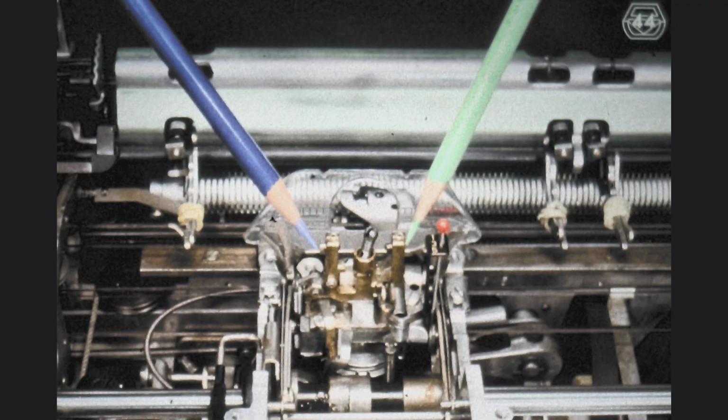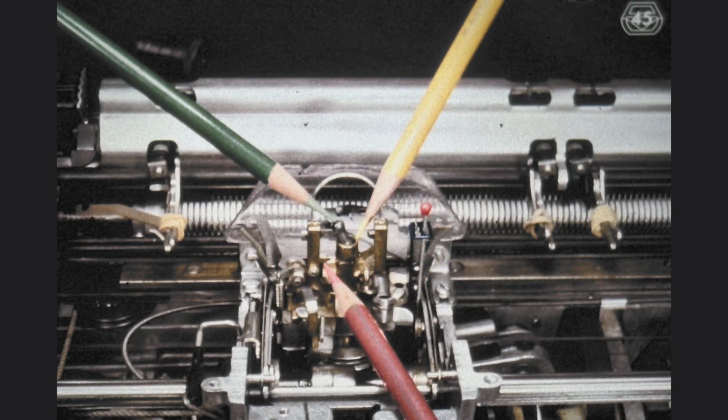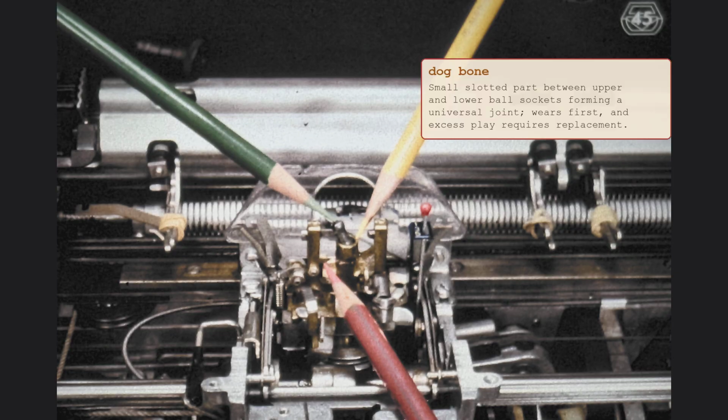Once the tilt ring is out of the way, it becomes easy to see how the yoke holds the tilt ring in its position with the indicated pivot studs. The studs for the tilt ring are held in position only by the set screws which we just loosened. To reinstall the pivot studs for the tilt ring during reassembly, we must use finger pressure. Here the green pencil indicates the part called the dog bone. It is positioned inside the part indicated by the yellow pencil, called the lower ball socket.